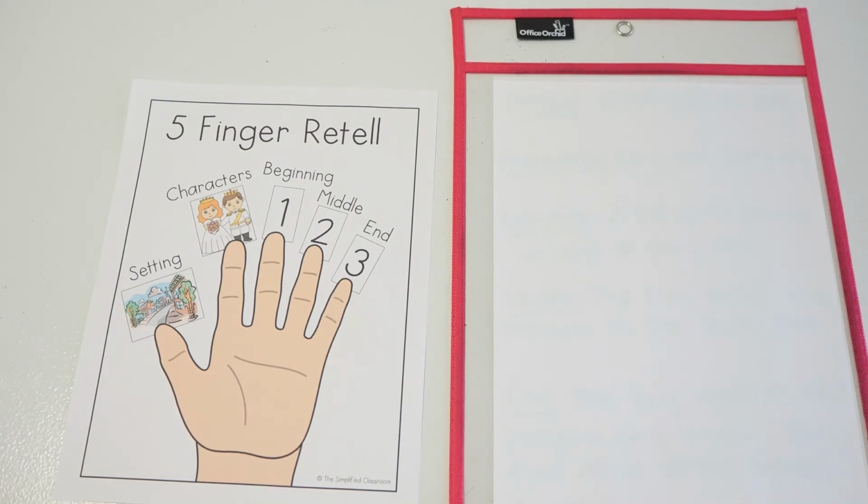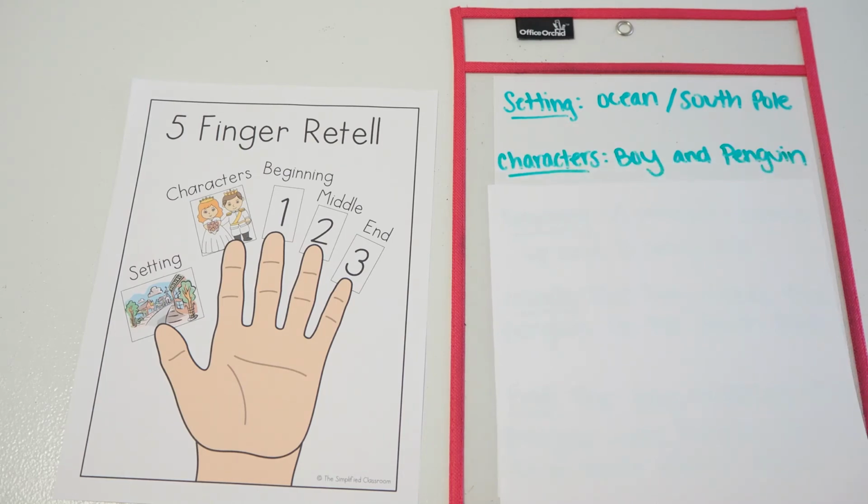Now we're going to use our 5-finger retell to retell the story of Lost and Found. So first is our setting. Where did that story take place? They were on the ocean and they went to the South Pole. So remember, the setting can be the time or just the place of where the story takes place. Next is our characters. What characters were in the story? We thought about that when they were first introduced. Right, the boy and the penguin.